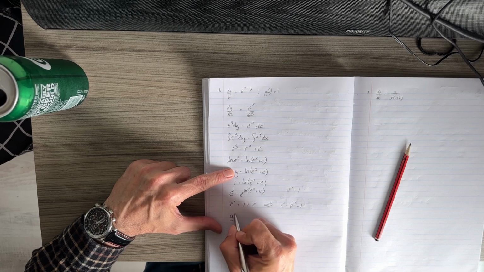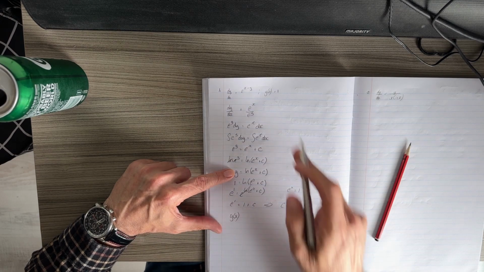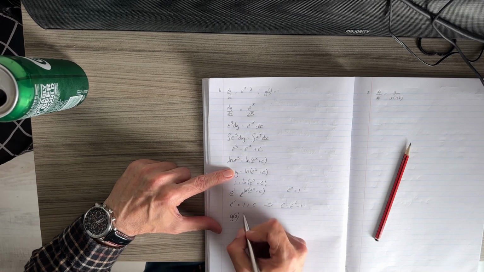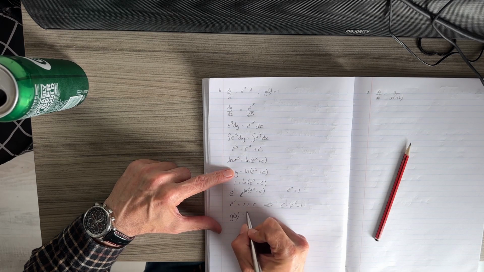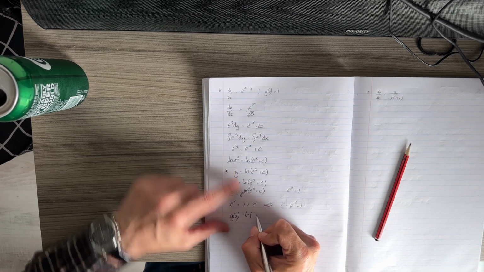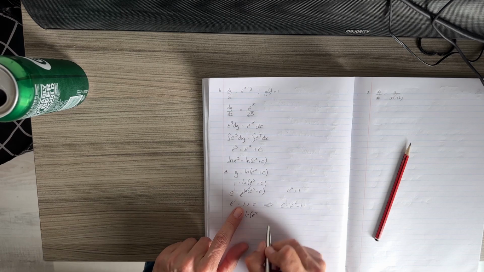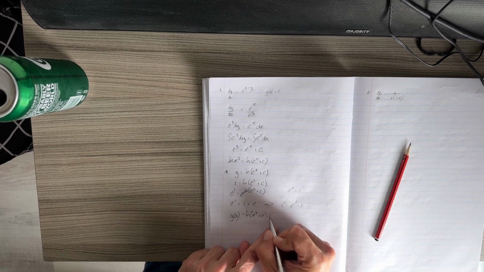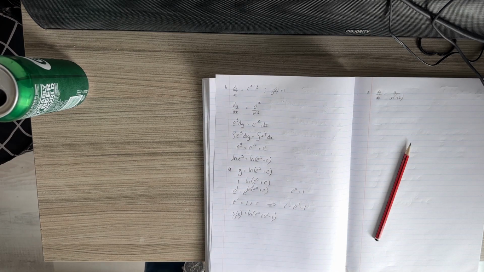This time, because we've been given initial values, y of x is now going to be equal to the logarithm of e to the x plus e to the 1 minus 1, and you are done.